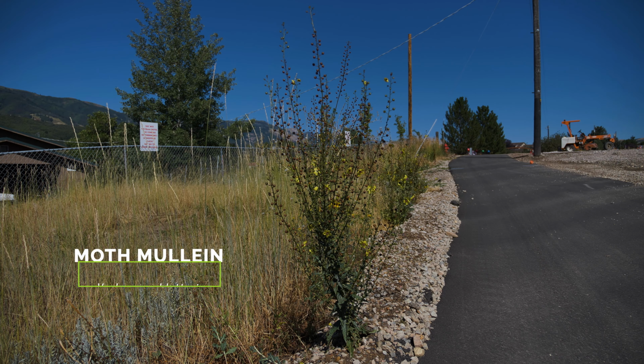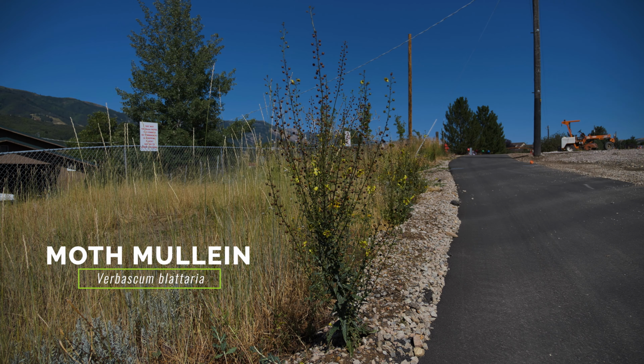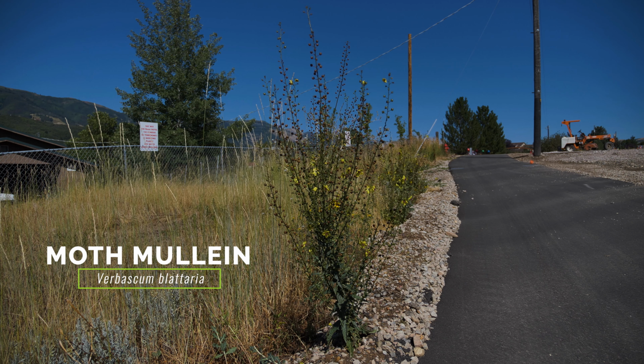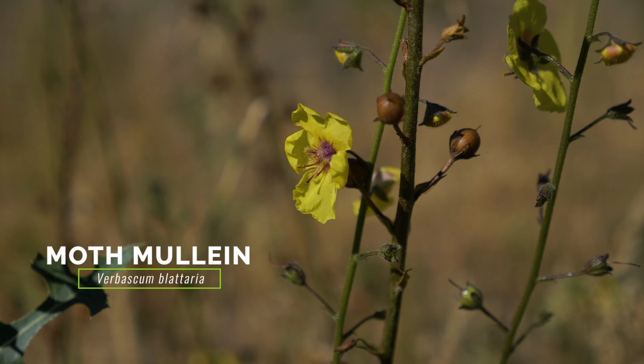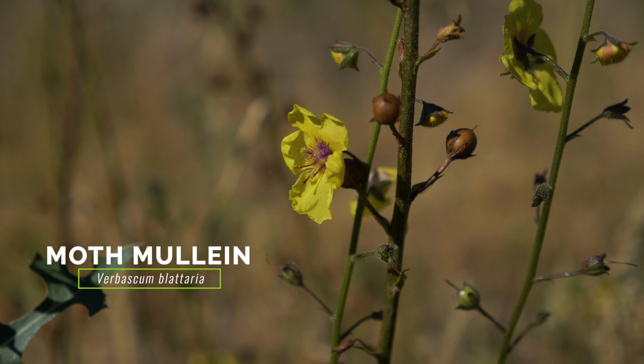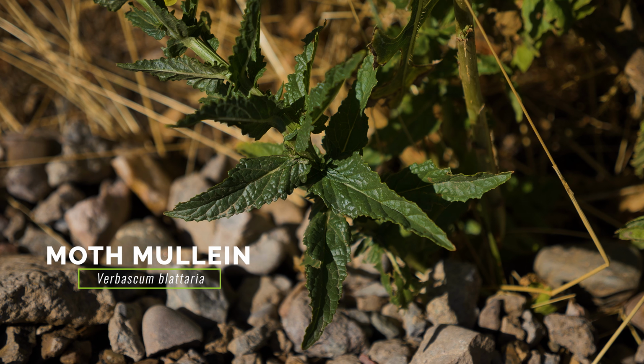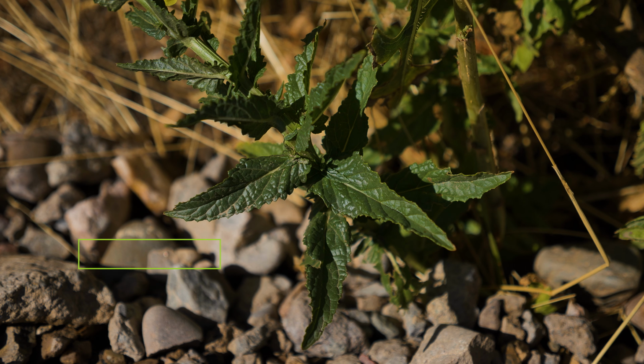In the western United States, moth mullein is the most common relative and can sometimes hybridize with common mullein. Moth mullein differs in that its flowers have stalks and are loosely arranged on the flowering spike. It has purple stamens, and its leaves are more toothed and lack the dense hairs of common mullein.